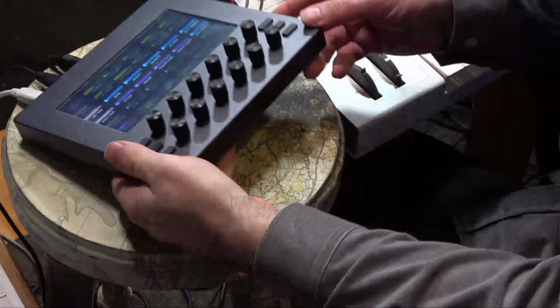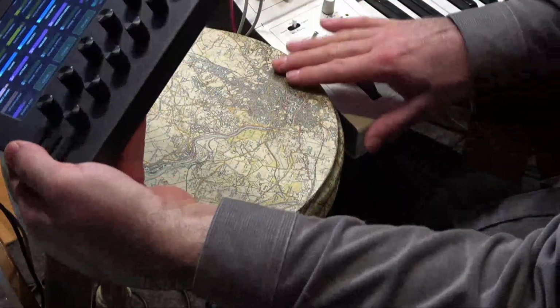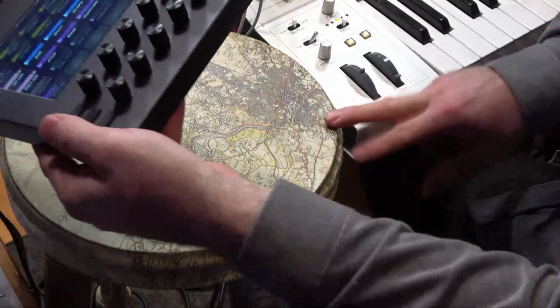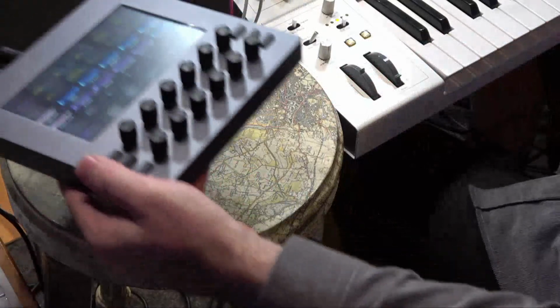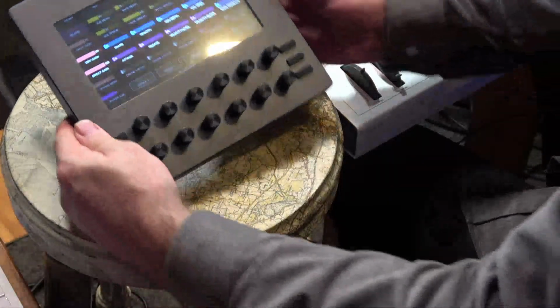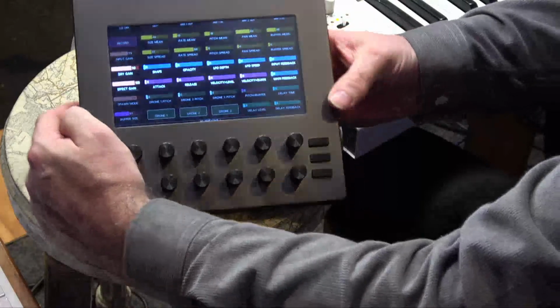Incidentally, this rather fetching stool, look at that. It's a fully mapped Bristol. And it was a wedding gift courtesy of Mr. Dave Spears. How about that? Okay.